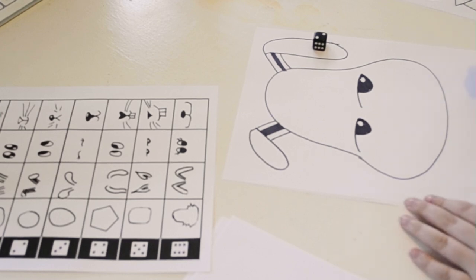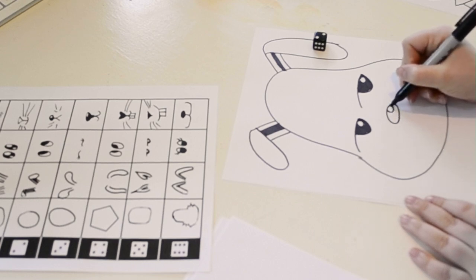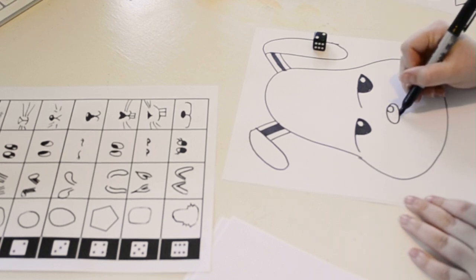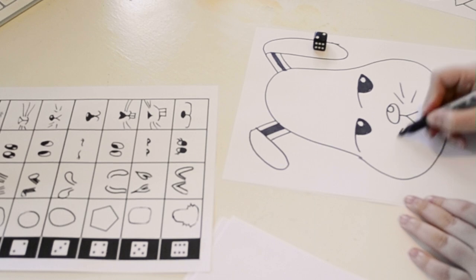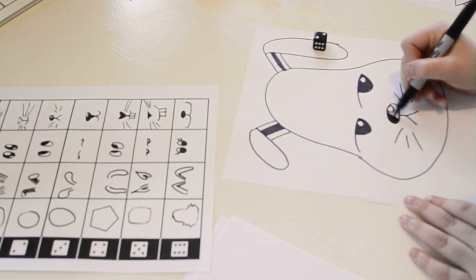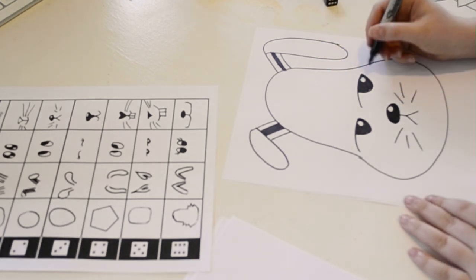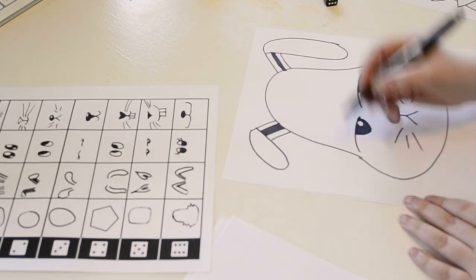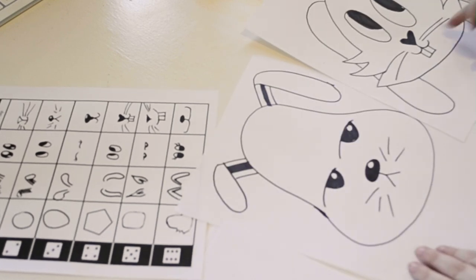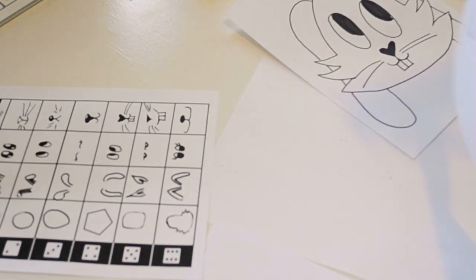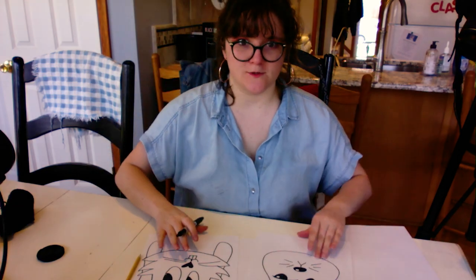Okay, that's easy enough. So I'm going to do a circle, another little circle for shine, straight line, down, down, one, two, three, one, two, three. Easter bunny. Not too bad, right? I like his little shady eyes. This guy looks suspicious. Cute. I can't wait to see what you guys come up with.